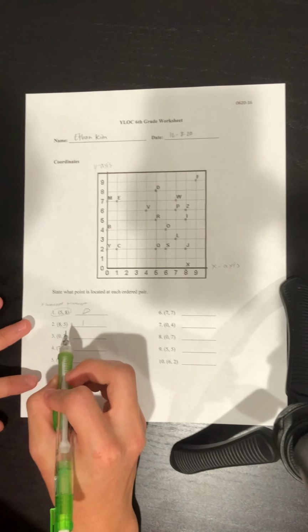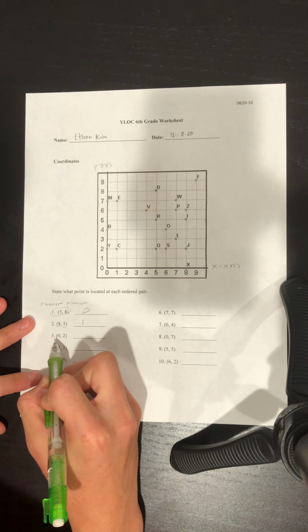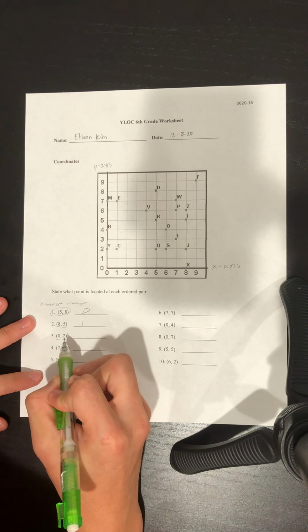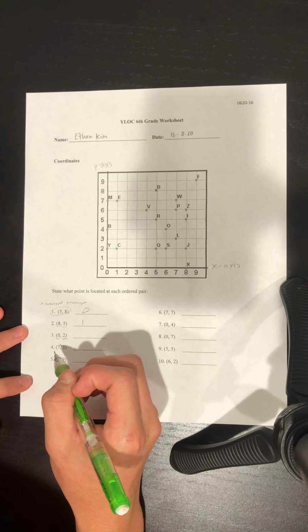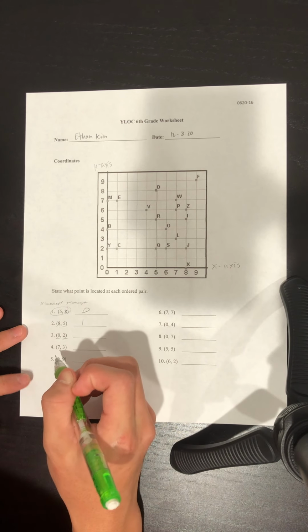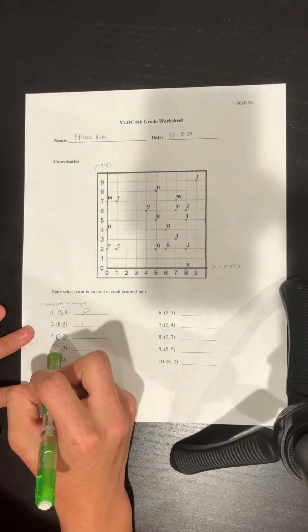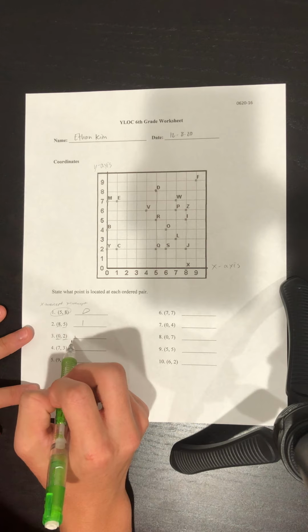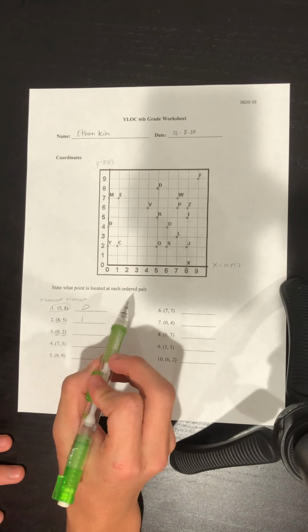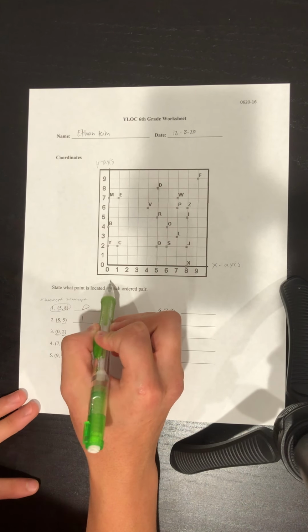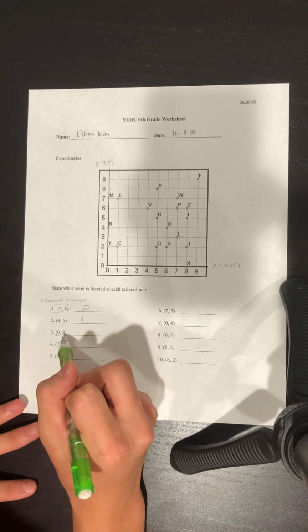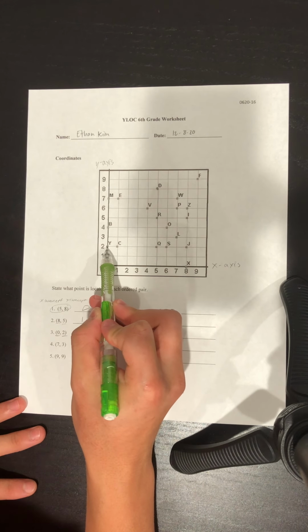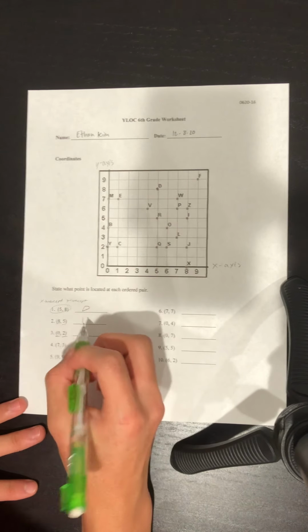And then for this one, 0 is the x-intercept, and 2 is the y-intercept. So in this case, on the x-axis, the x-intercept is 0, so right here. And then the y-intercept is 2. So it's already here, so you're going to get Y.